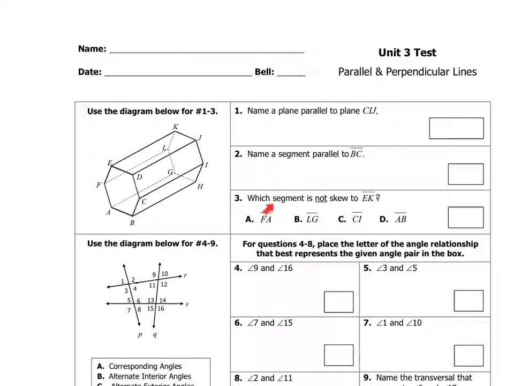Number 3. It says, which segment is not skew with EK? Now, EK is right here. All right, so who's not skew? Now, remember, skew lines, they're not parallel, but they also would never touch. So would it be FA? Is this one not skew? Is it LG, this little guy back here in the corner? Would it be CI, who is not skew, or is it AB?